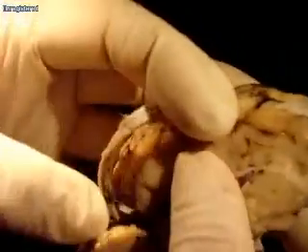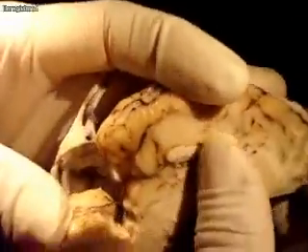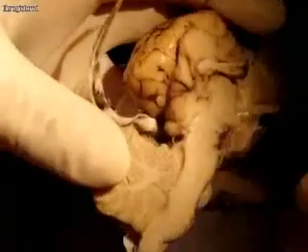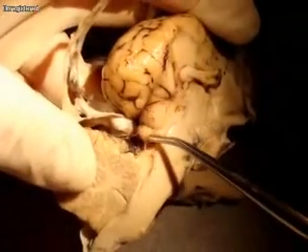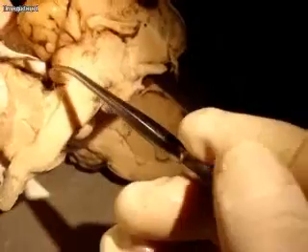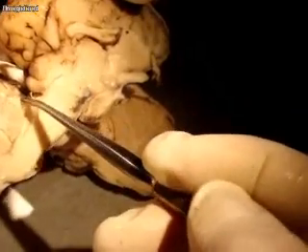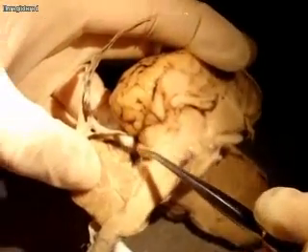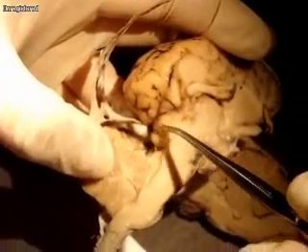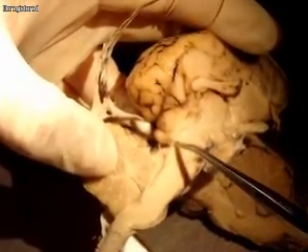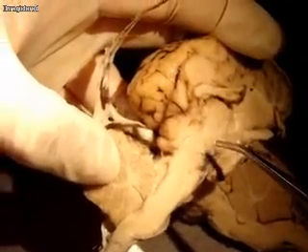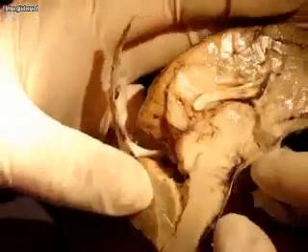And you can also see them from the back. If you pull the cerebellum down, you see them right here. So superior colliculus and the inferior colliculus. And these two, the superior and inferior colliculus, are 2 of 4 bodies called the corpora quadrigemina, or the body of 4 twins. Corpora quadrigemina.